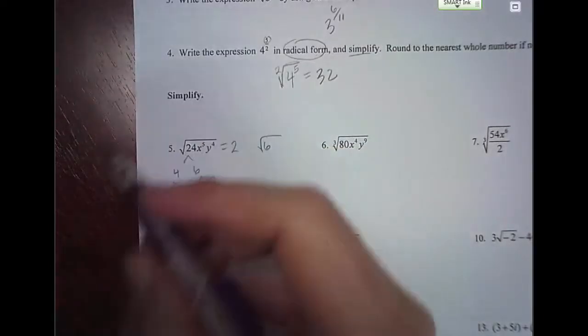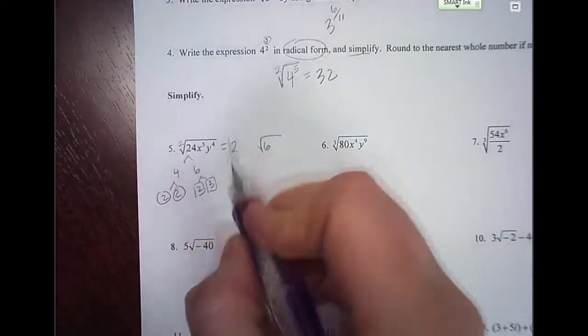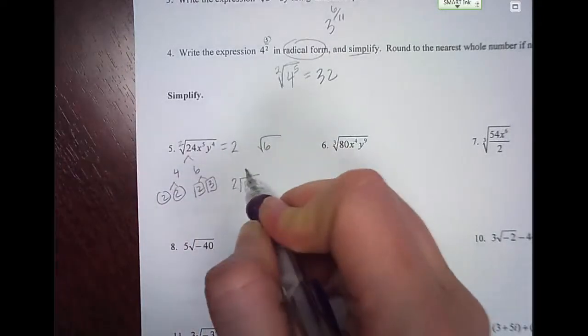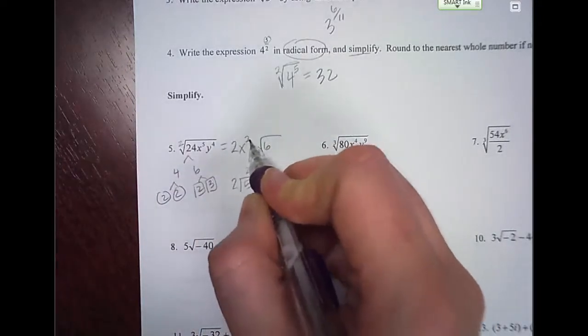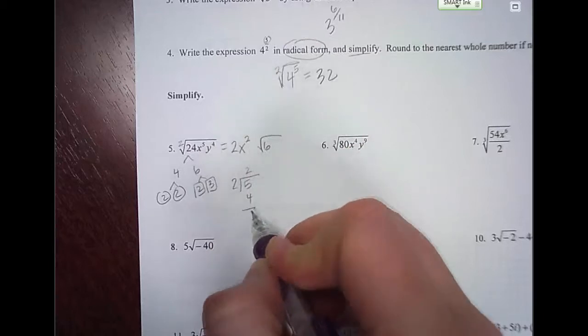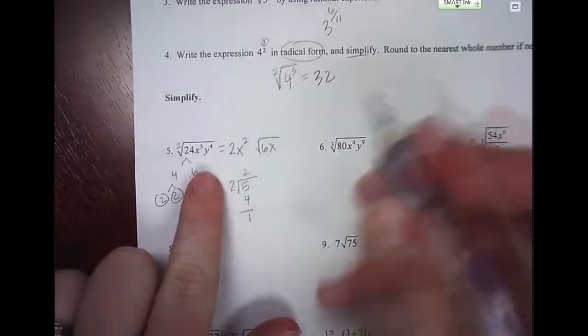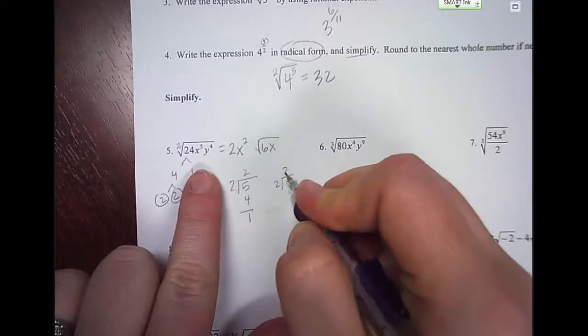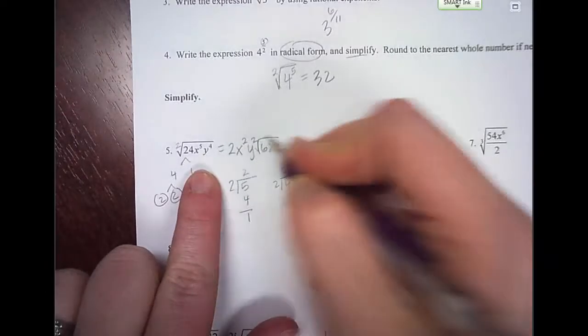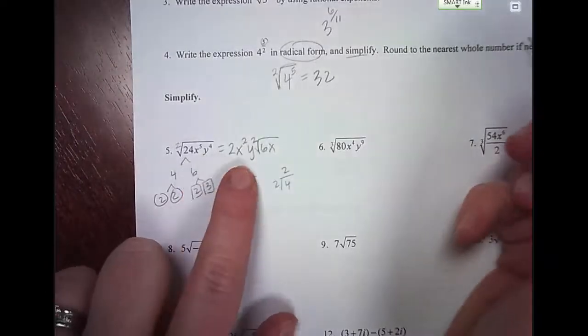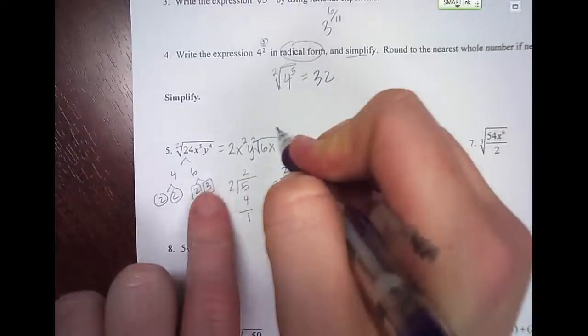Then for the x's, there's a 2 here, so I say 2 goes into 5 twice, so that's 2 x's on the outside, and my remainder is 1, so 1 x on the inside. And then for the y's, 2 goes into 4 twice, so I have 2 y's on the outside. So 2x squared y squared, square root of 6x.